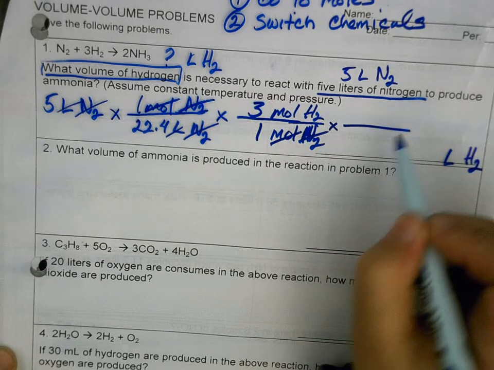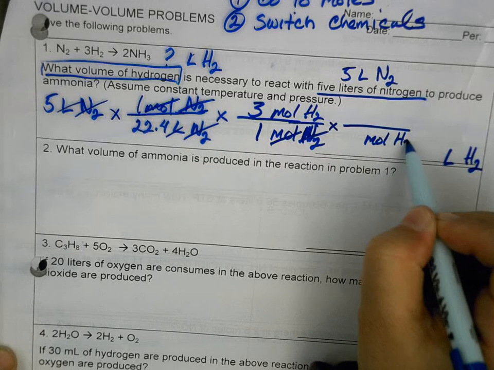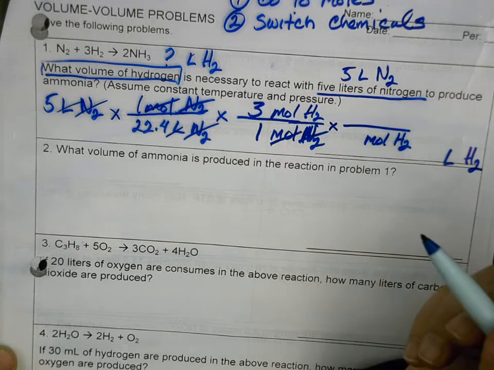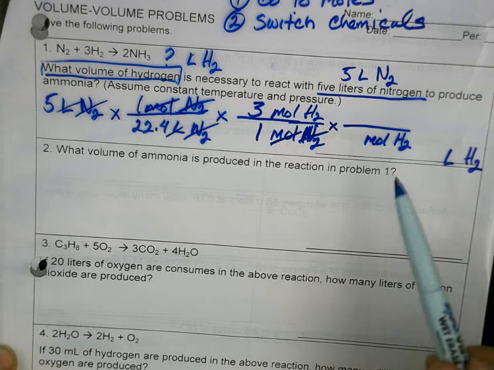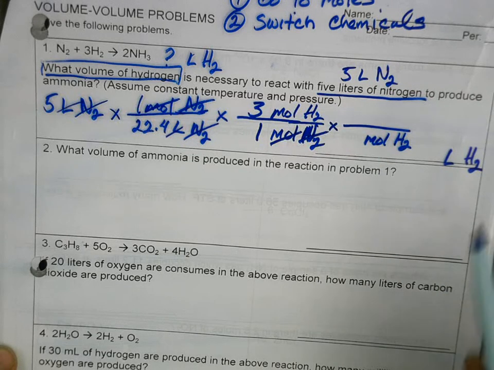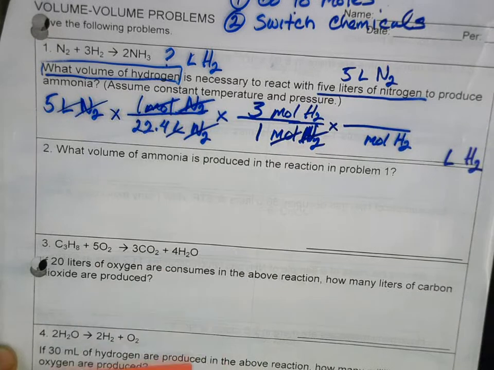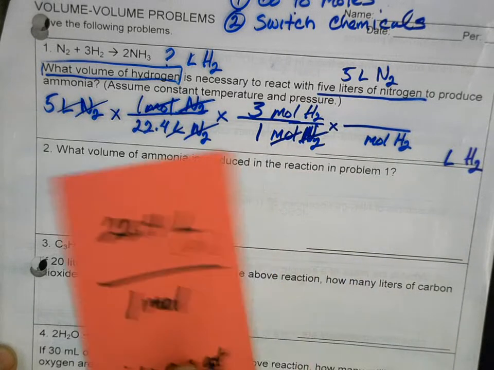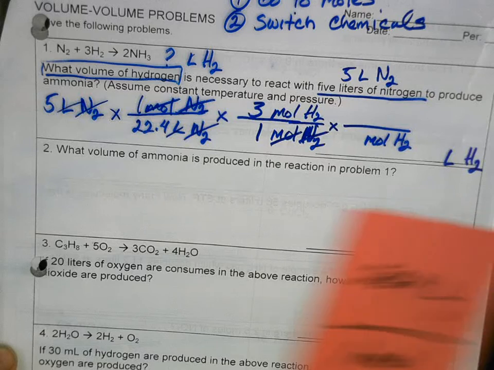So I go another step. Moles of hydrogen have to go on the bottom. Why? So that I can cross cancel. Okay. What color card should I now use? They all have moles, and I need one with a mole on the bottom. All of them have moles. Pink card, why?